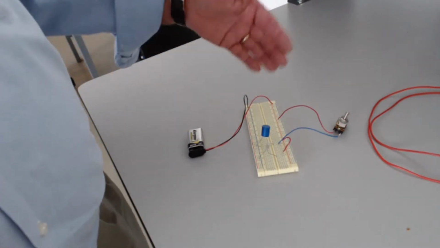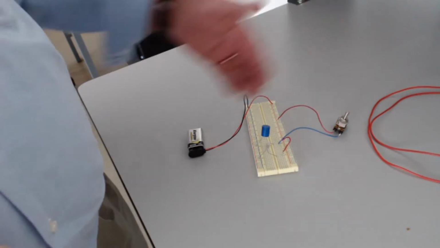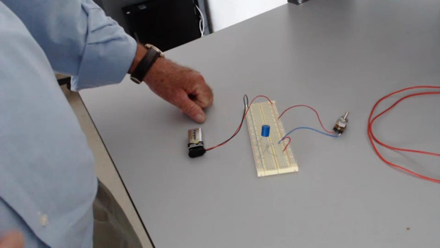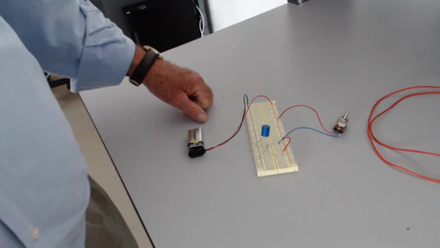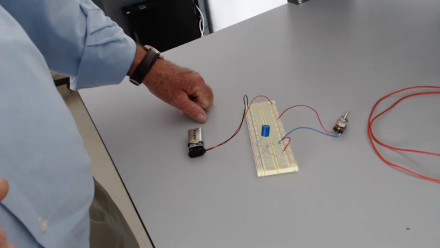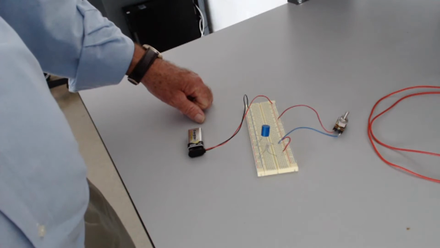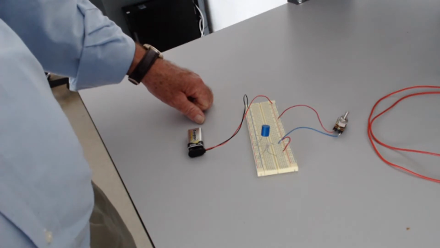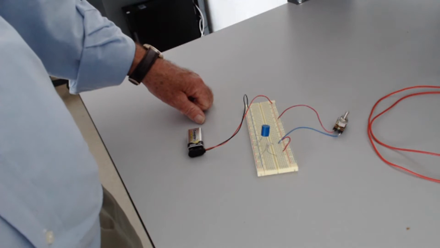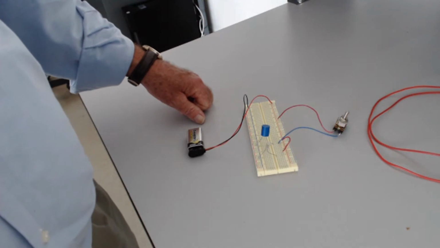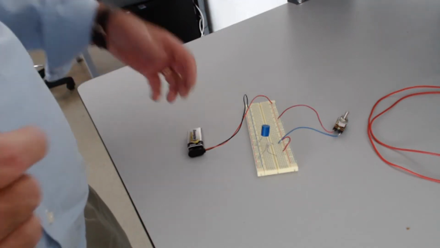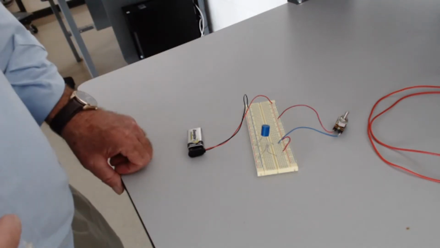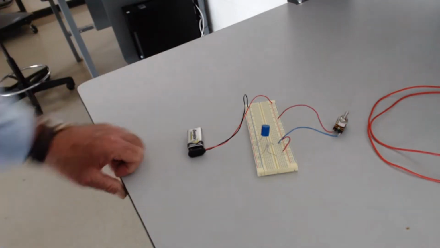Now, when I close the switch, current will flow through the inductor, and that current will create a magnetic field in the inductor. And when I open the switch, there will be a voltage induced, which will oppose that change in current through the inductor. And this induced voltage will hopefully be large enough to illuminate the neon lamp.